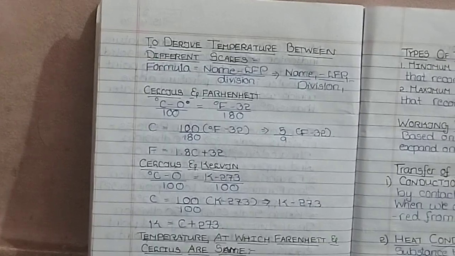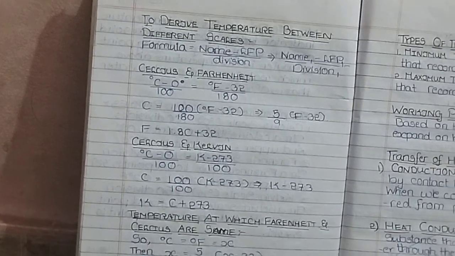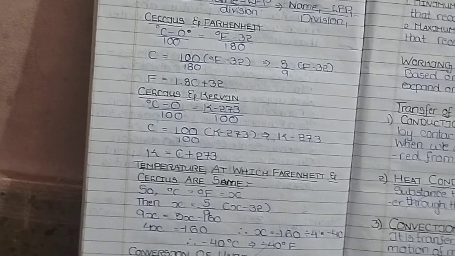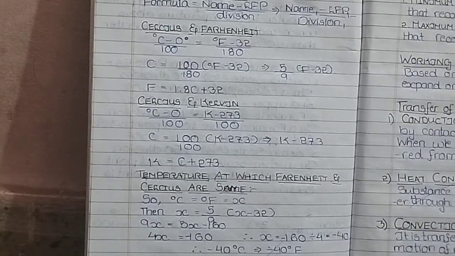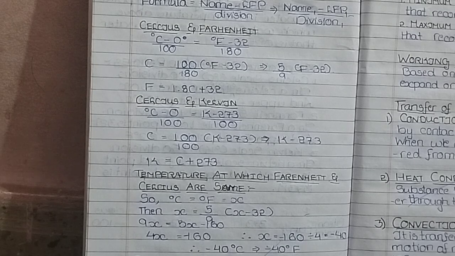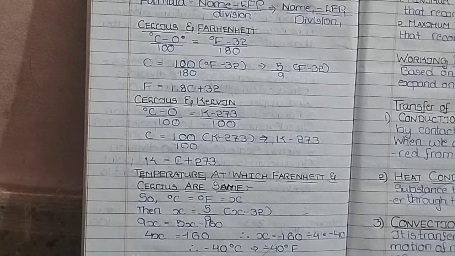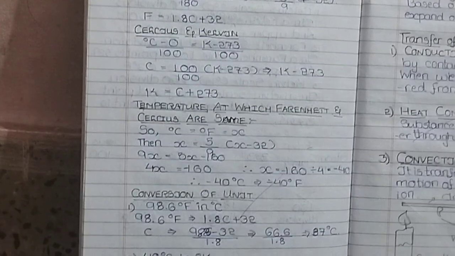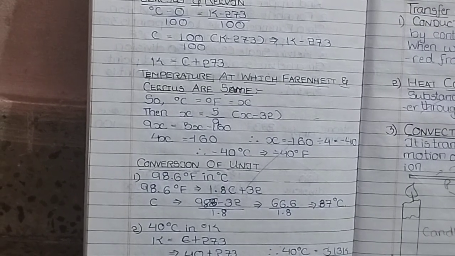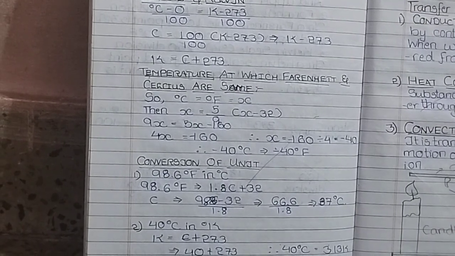Next we'll be seeing about the Celsius and Kelvin scale. Same thing: C minus 0 by 100 is equal to K minus 273 by 100. So C minus 0 is C, and 100 by 100 into K minus 273 is equal to K minus 273. So Celsius is equal to Kelvin minus 273, and Kelvin is equal to Celsius plus 273.